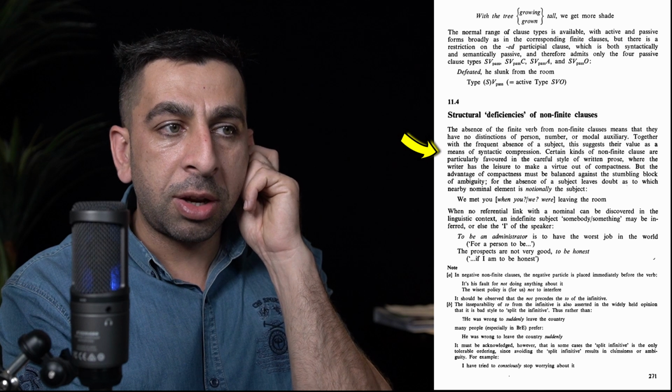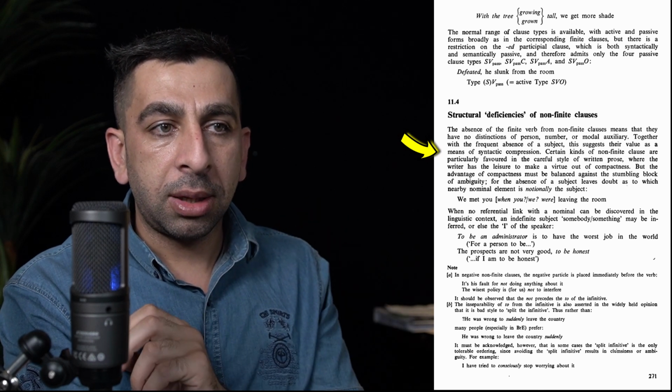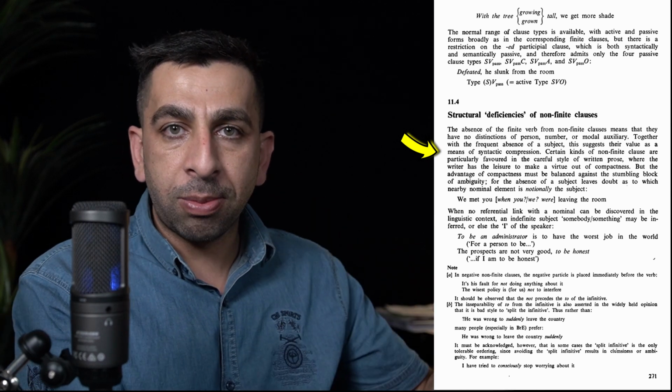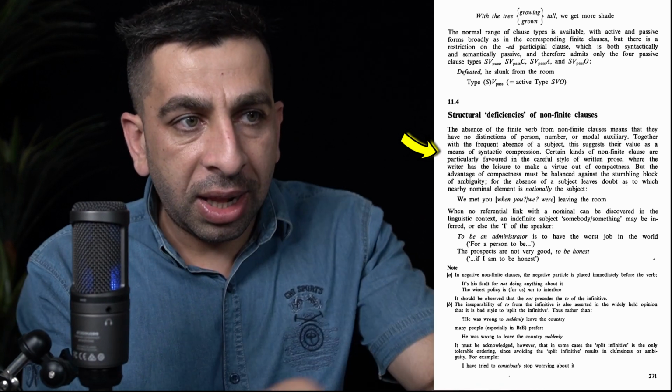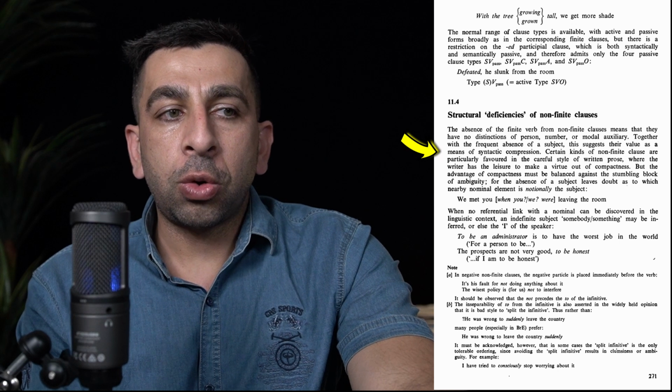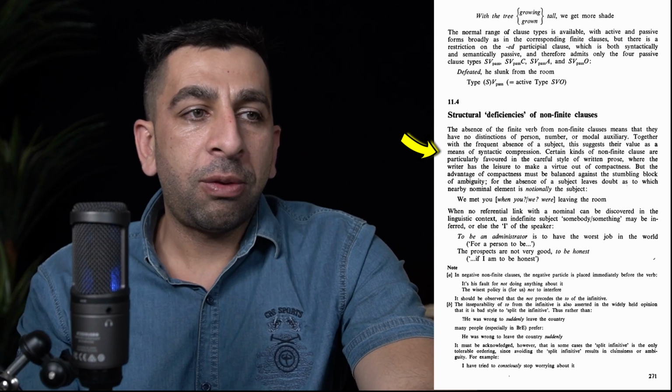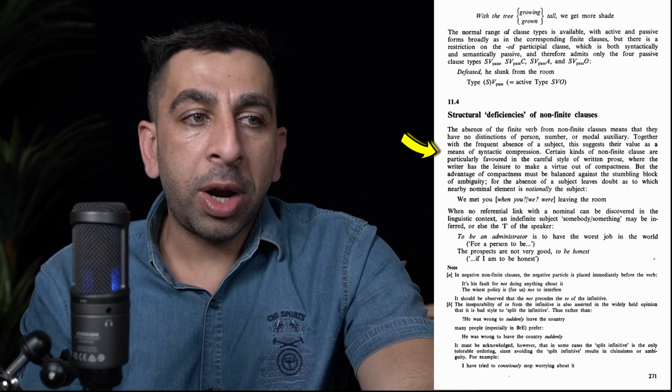But the advantage of compactness must be balanced against the stumbling block nearby of ambiguity. بس هذا لازم ما يكون مصطدم ويا الامبيجويتي اللي هي الغموض، لأن مرات من تكون الجملة compact أو صغيرة راح تكون نسبة الغموض بها مرتفعة. For the absence of subject, لأنه الفاعل راح يكون مفقود، اللي يترك الشكوك, as subject leaves doubt as to which nearby nominal element is notionally the subject، اللي راح يخلينا في شك على أنه يا هو بطريقة فكرية راح يكون الفاعل. هنا: we met you when you or we were leaving the room.